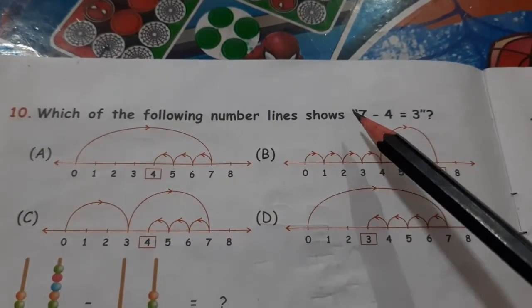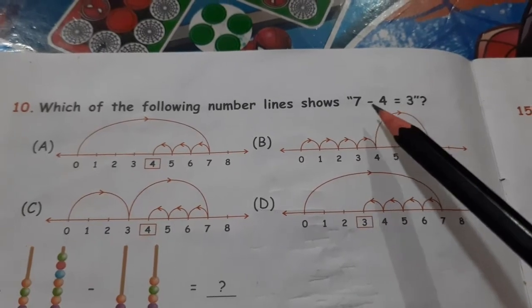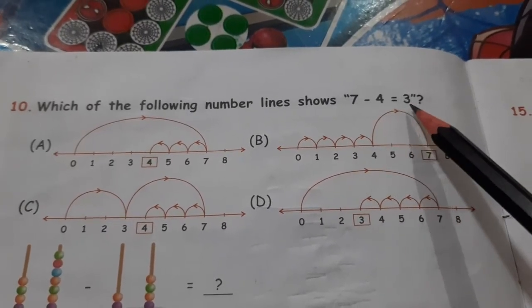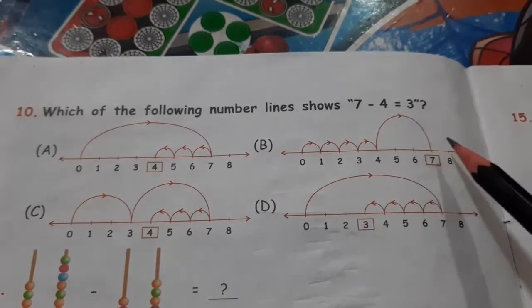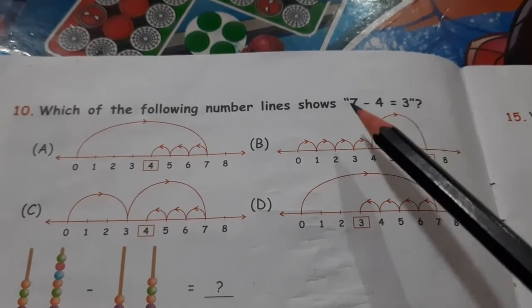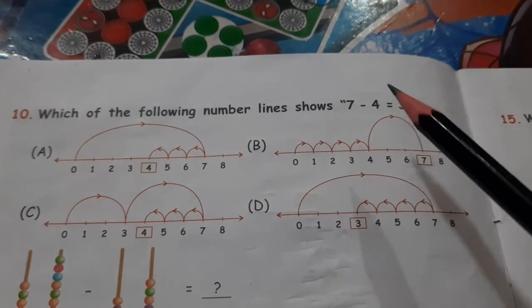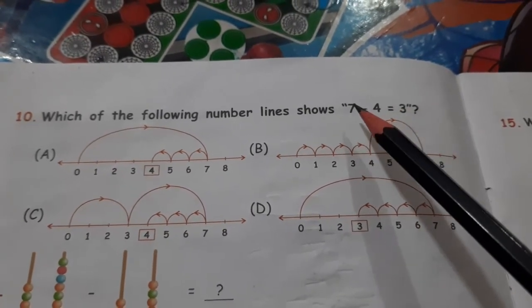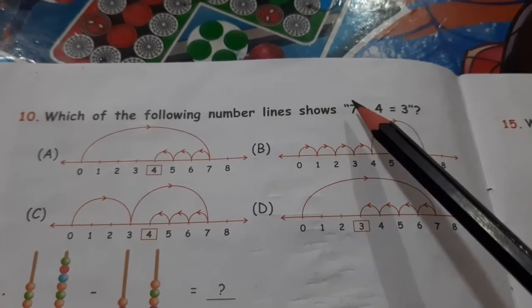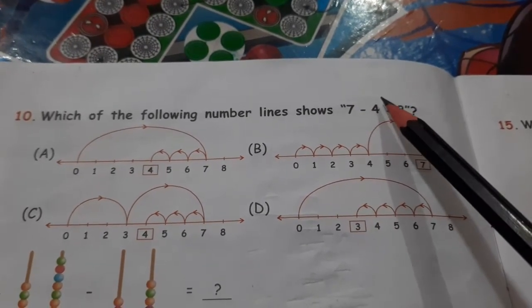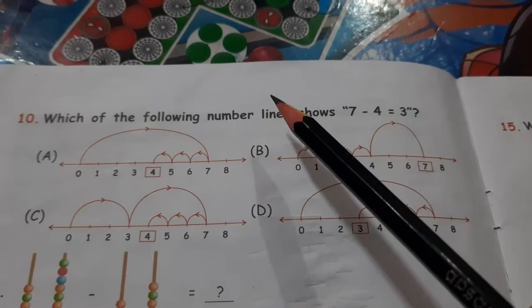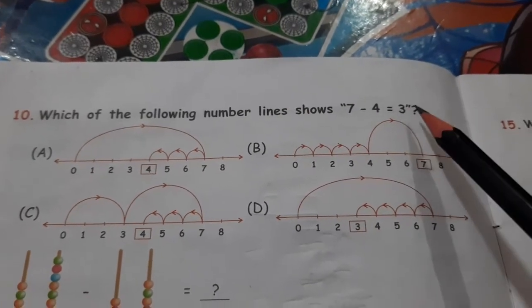Question number 10. Which of the following number lines shows 7 minus 4 equal to 3? So these are all number lines, right? Which of them shows 7 minus 4 equal to 3? Okay, so 7 minus 4 means there should be a jump from 0 to 7, and then from 7, minus 4 means it has to be a jump in the left direction, and the final answer should be 3.